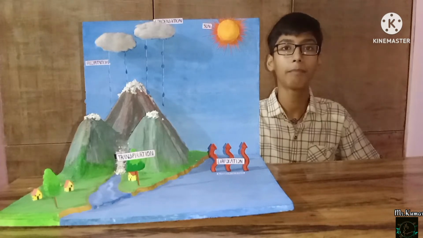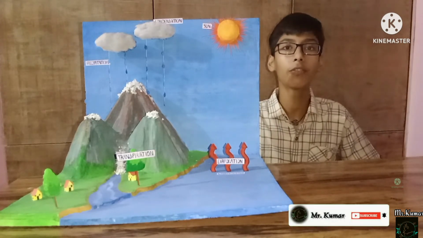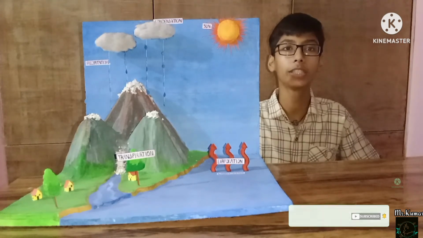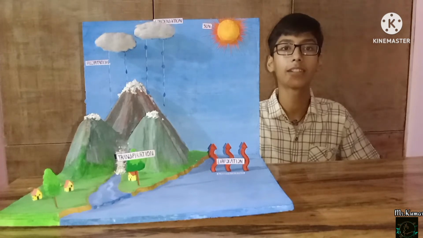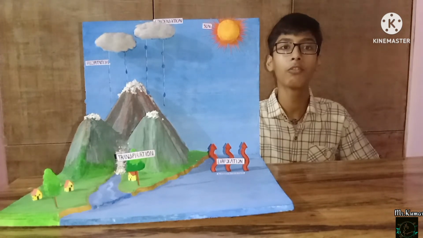In the fourth step, as the rain falls on the surface of the earth, the water flows into the river and the river goes back into the ocean, and then the cycle starts again. So these are the four steps of the water cycle. It is evaporation, condensation, precipitation, and water going back from river to ocean.